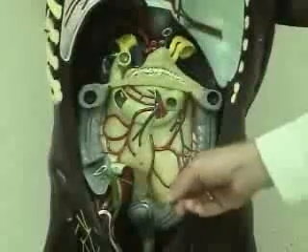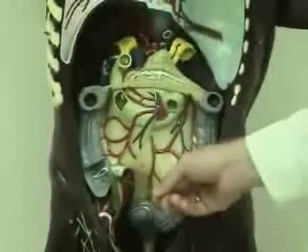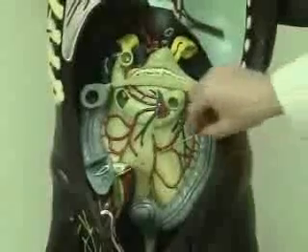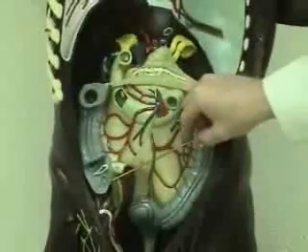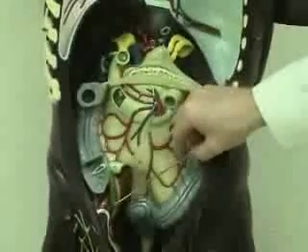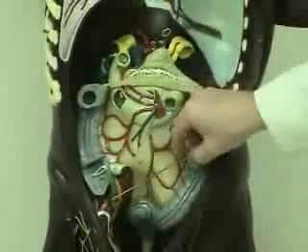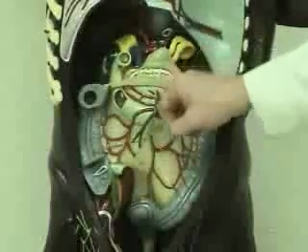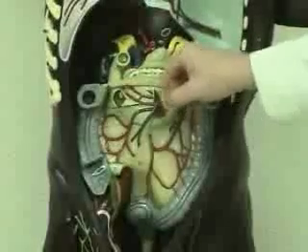The ileocecal valve prevents backflow of matter from our large intestine into our small intestine. Also we can see off of the cecum, here they've made it in green, the structure known as the vermiform appendix. The vermiform appendix. Then we will pass up the right side of the abdominal cavity as the ascending colon.